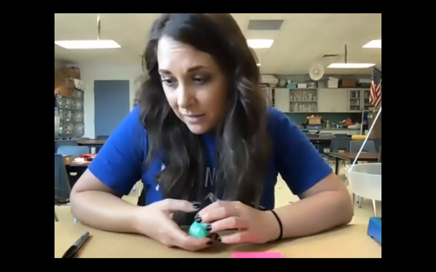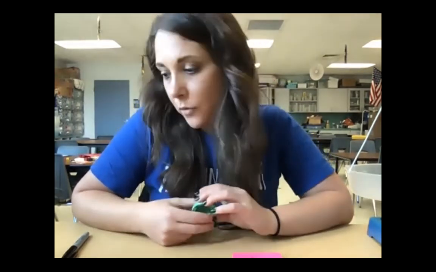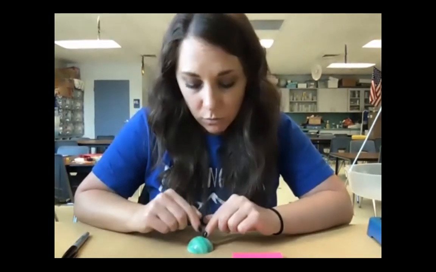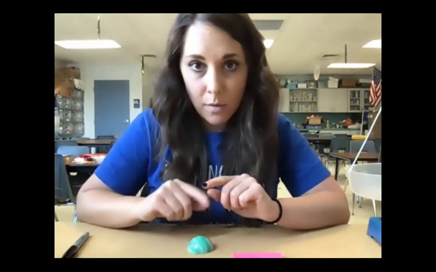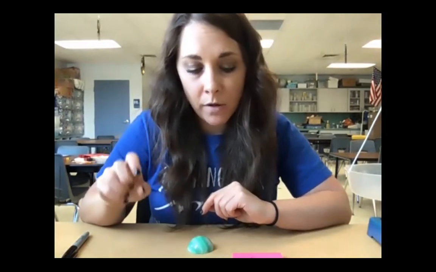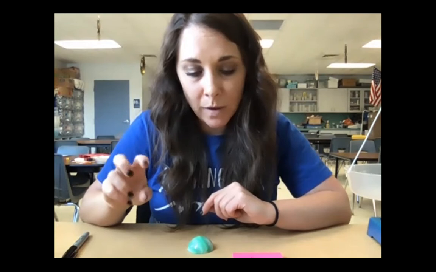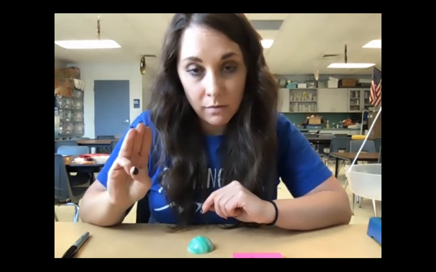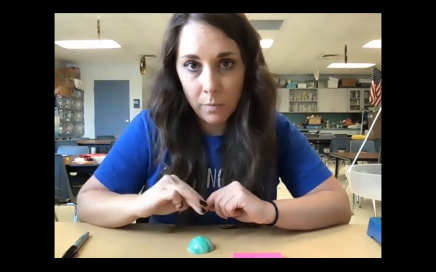Or do you not think that mass has any effect on this at all? And it doesn't matter how heavy the objects are, that's not going to have any effect. Maybe that's what you think too. Go ahead and make your guess, make your hypothesis about which one you think will go the highest. The most mass, which is the golf ball, middle mass, which is bouncy ball, least mass, which is ping pong ball.